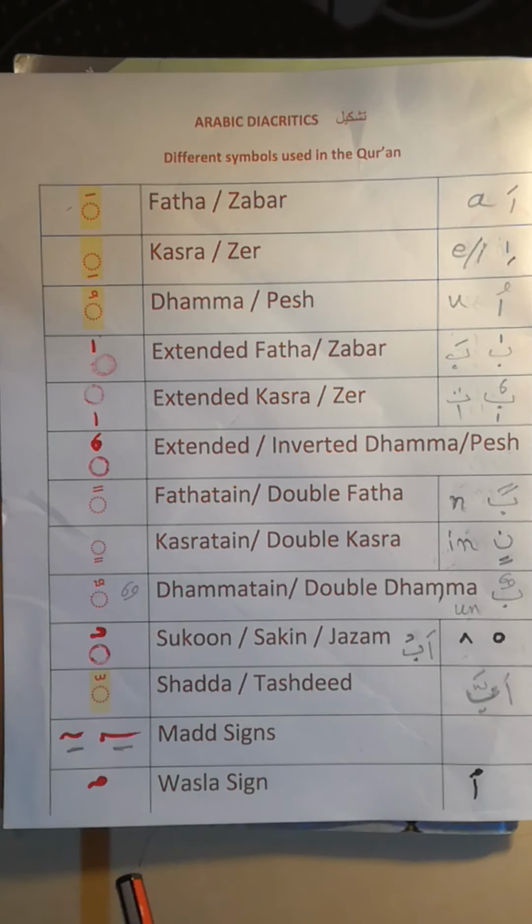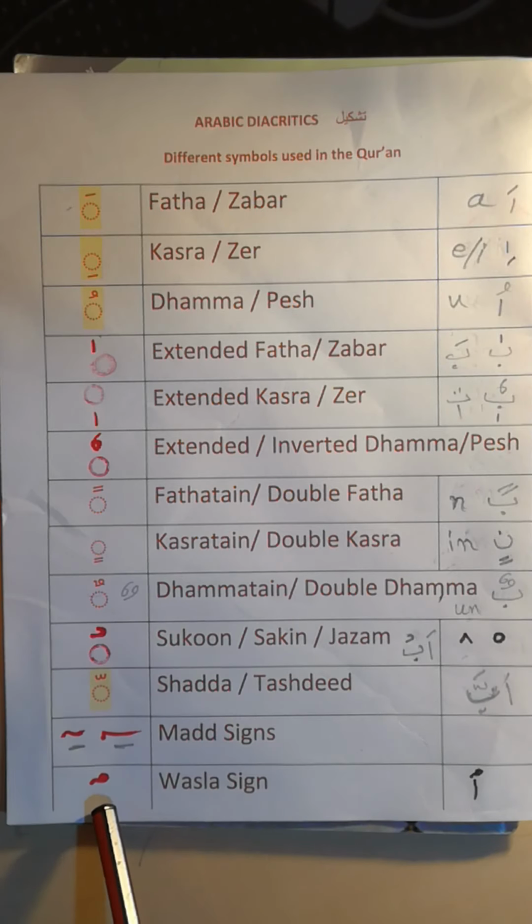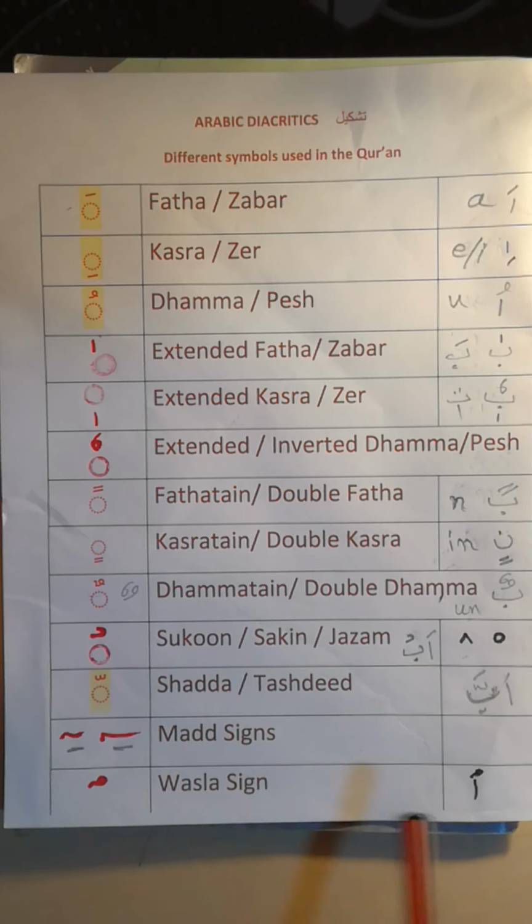Lastly, you can see the Wasla sign. The Wasla sign is actually the symbolic mark of the letter Saad, and you will only see the Wasla sign on top of the letter Alif in the Quran. When this Alif carries a Wasla sign, it is called Hamzatul Wasl, and Hamzatul Wasl has completely different rules when we are reciting. Inshallah, we'll have a different video about it.